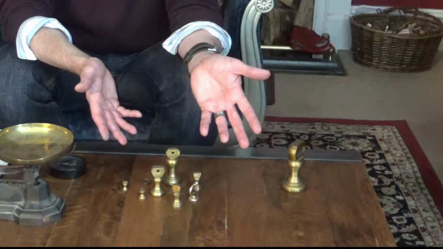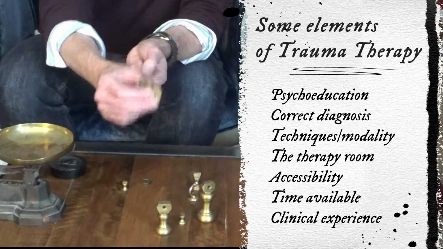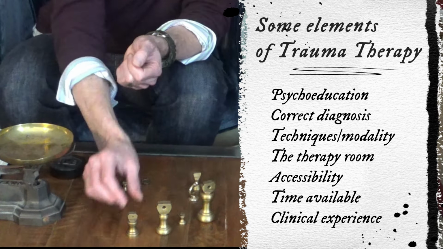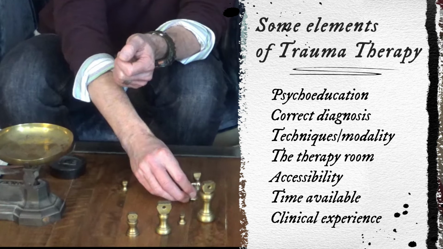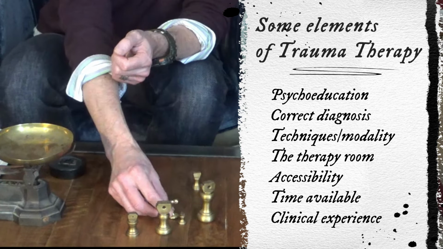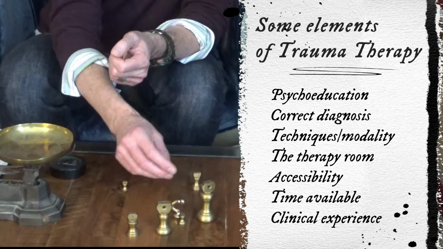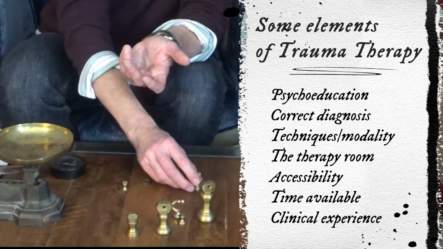Another could be the actual physical space that the session is in, the consistency of the same room over and over again, and not all services can provide this. Being in the same room over and over again is part of it. We've also got accessibility. Are you actually able to get into a service and access it, get through the referral pathways and have that available to you?